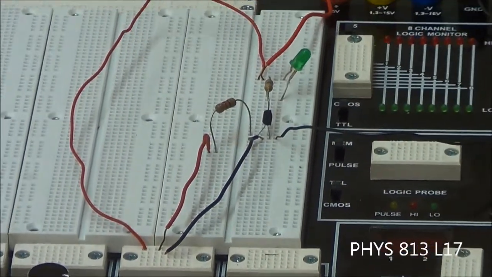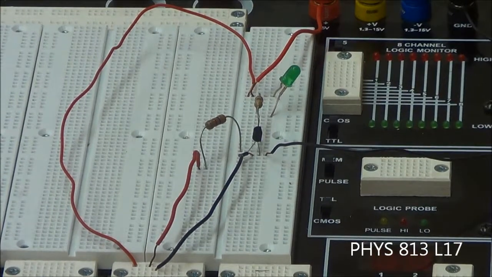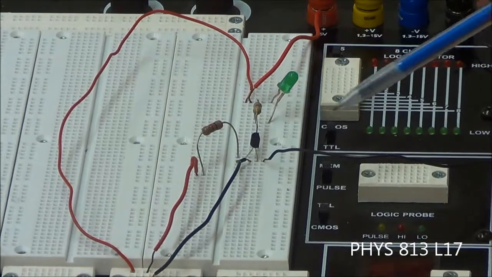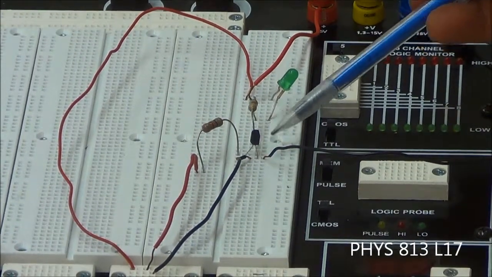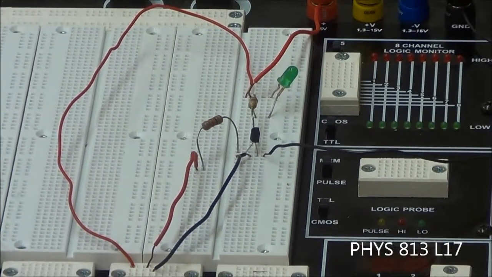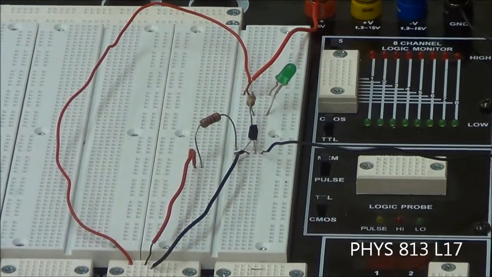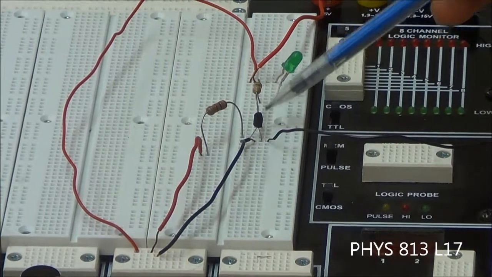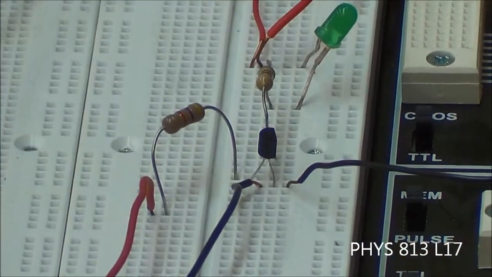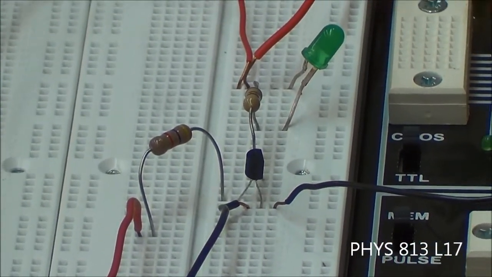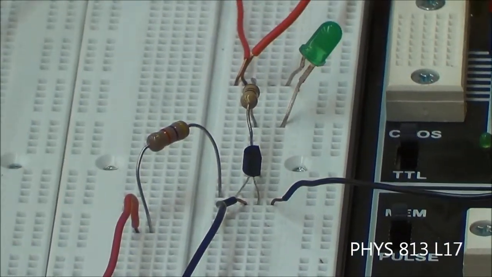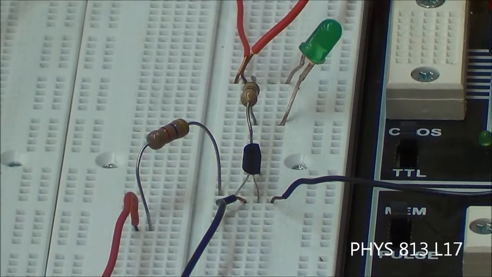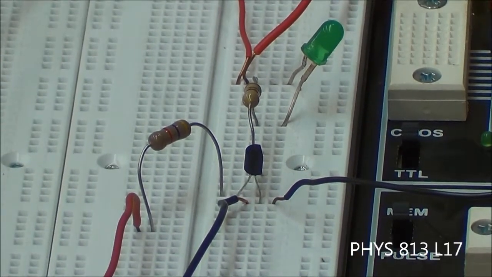Okay. Then so that takes care of the base and the emitter part of the transistor. So now we need the other part. So this is going up, and we decided to use a 100 ohm resistor there. We didn't really give you a choice on that. We just said that's what you're going to use. So that is the brown, black, brown.